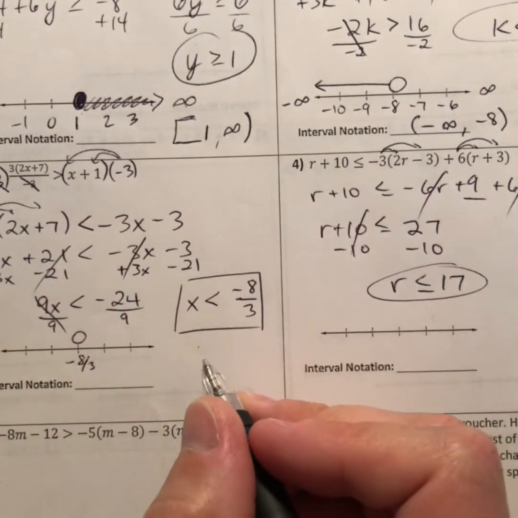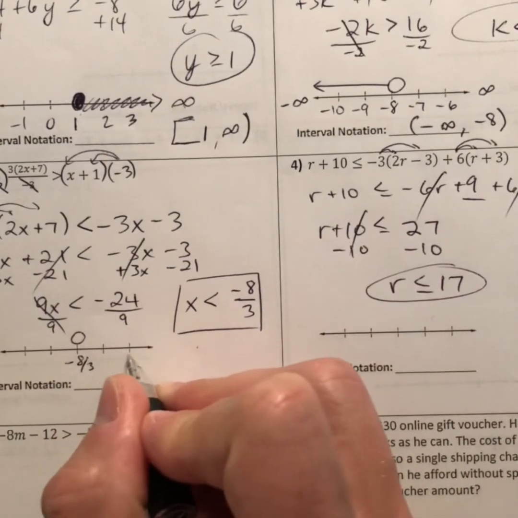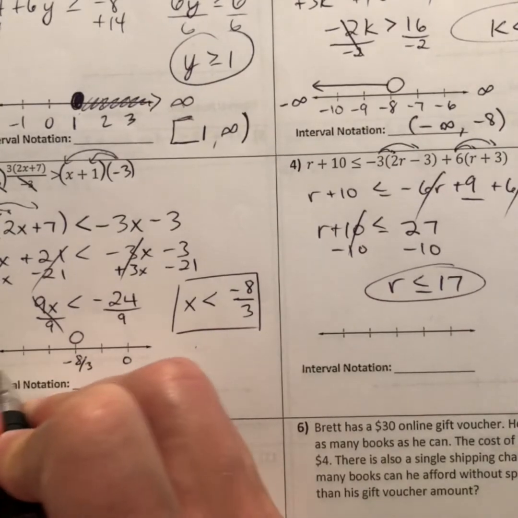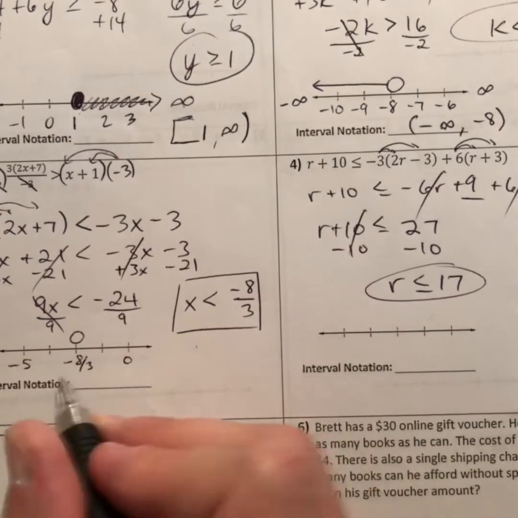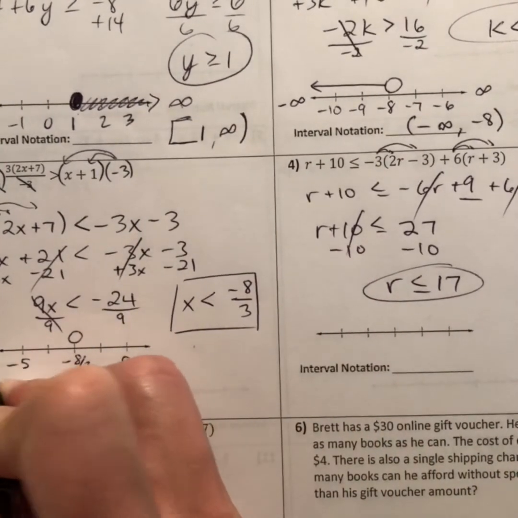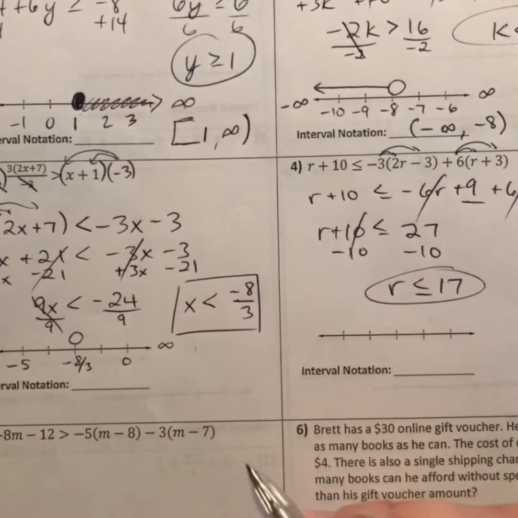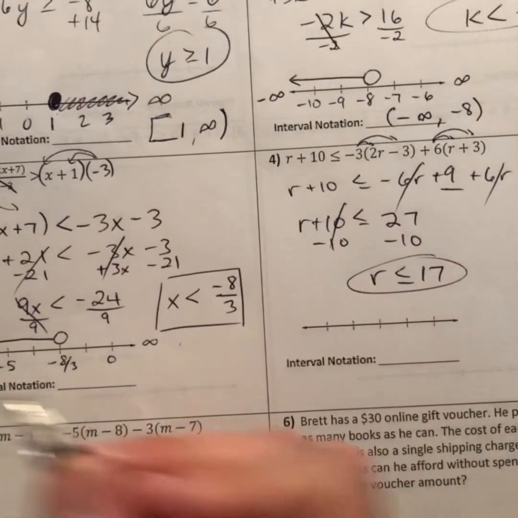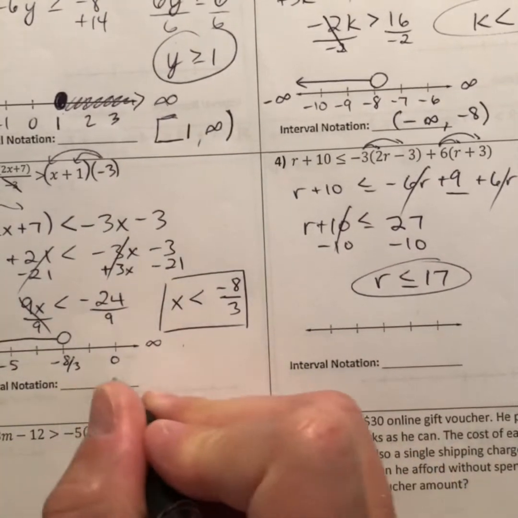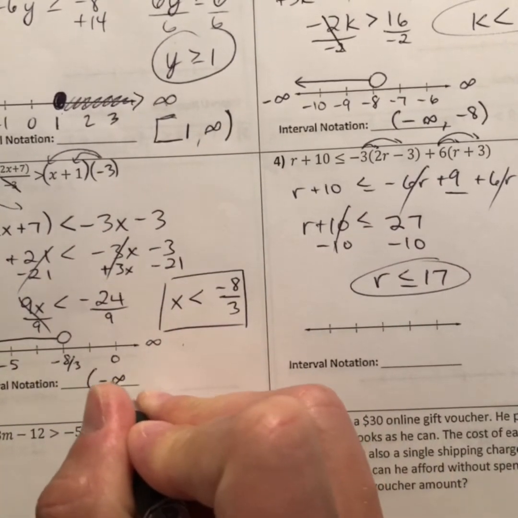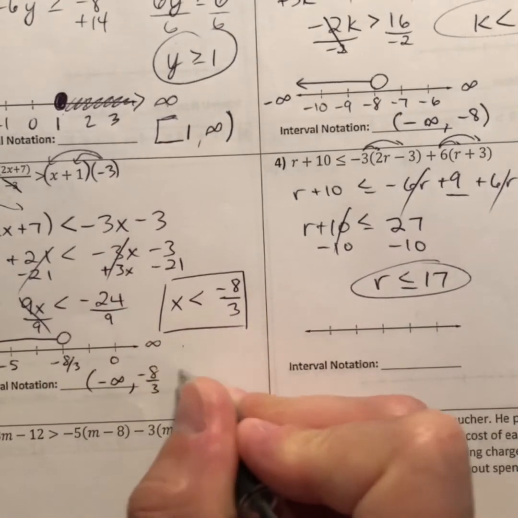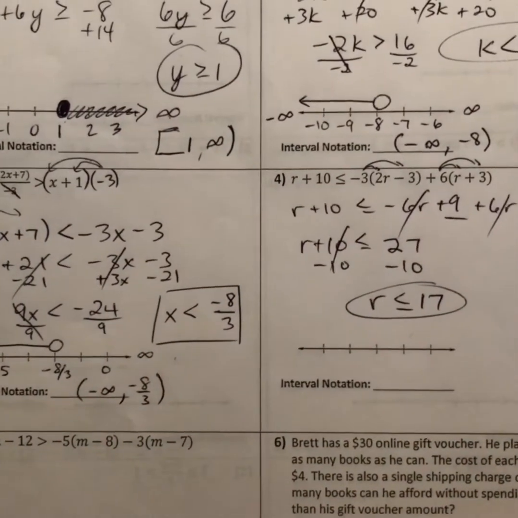All right. You can include some other values here if you want. We could put 0 over here. All right. And we could put maybe -5 down here just to show which direction we're going. If you want to throw your negative infinity on there and your positive infinity, just to remember. And since it's less than, we're going to shade to the left. So once again, for interval notation, I'm going to go negative infinity to -8/3, both with parentheses. All right.